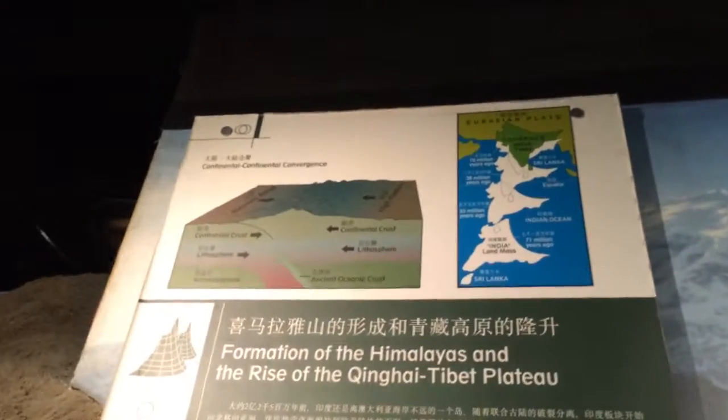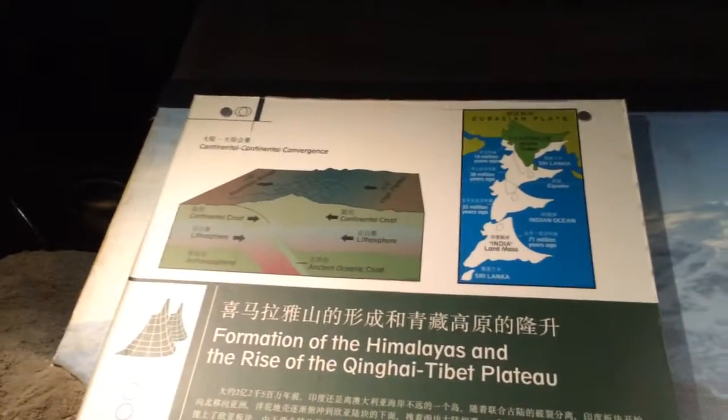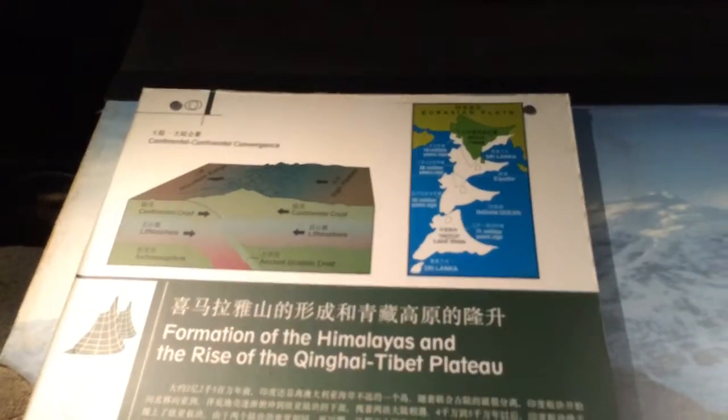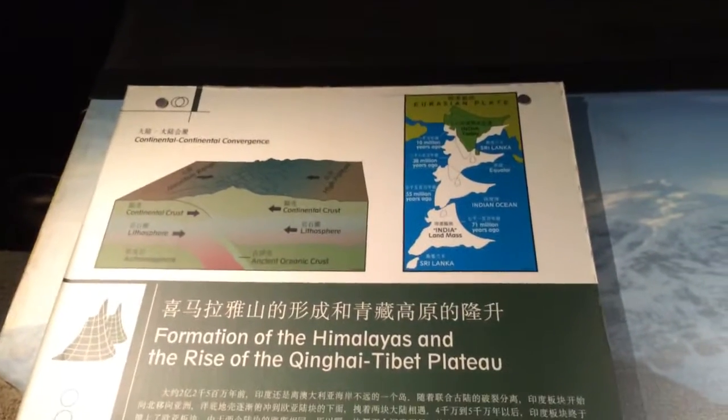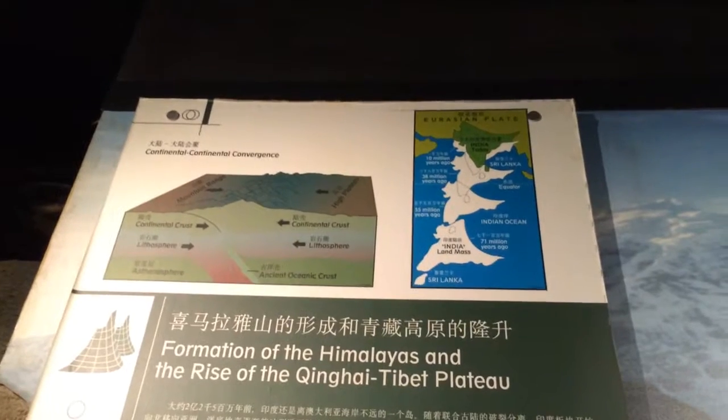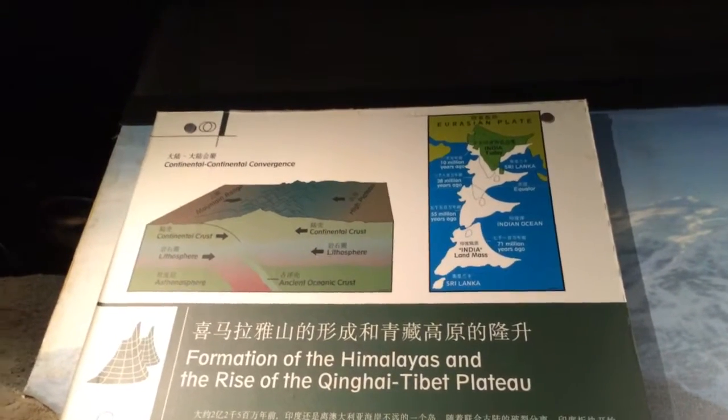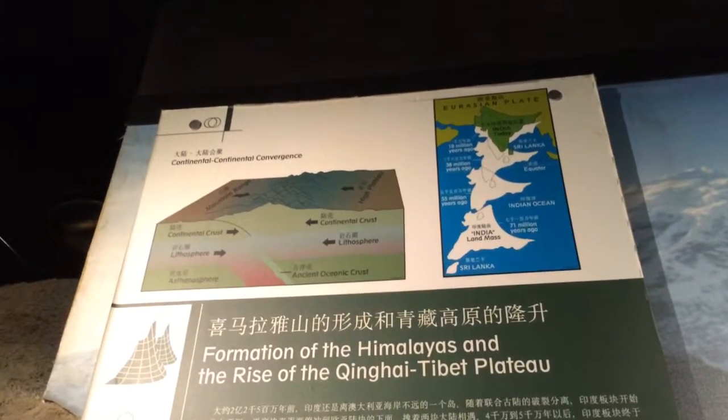Here's the subcontinent of India, which splits off from Sri Lanka and blasts its way into Asia. That's why they call it a subcontinent. 71 million years ago, 55 million years ago, 38 million years ago, and 10 million years ago. Bada boom!